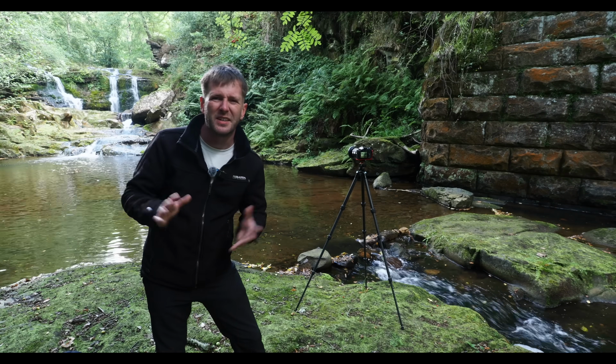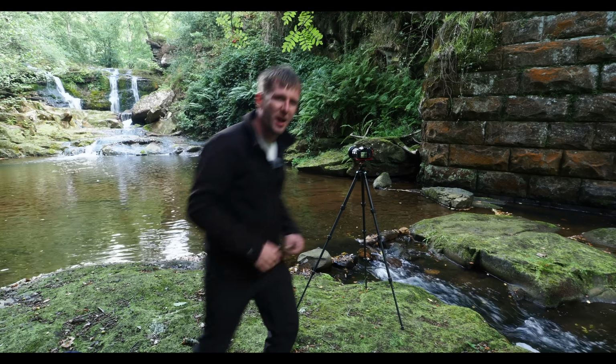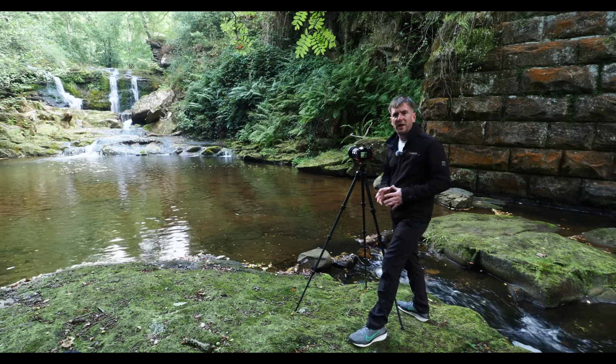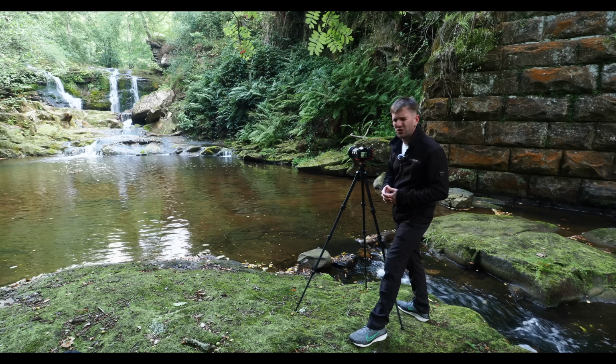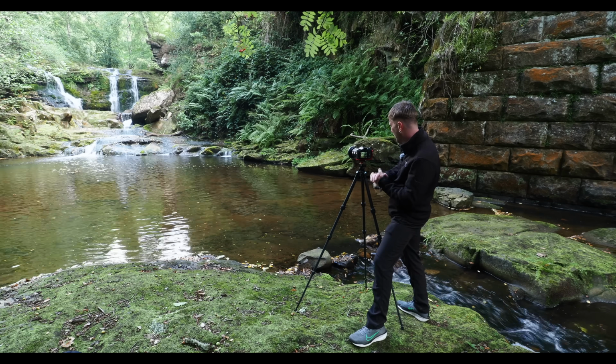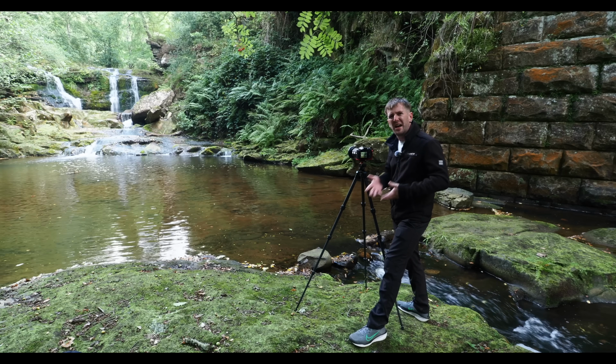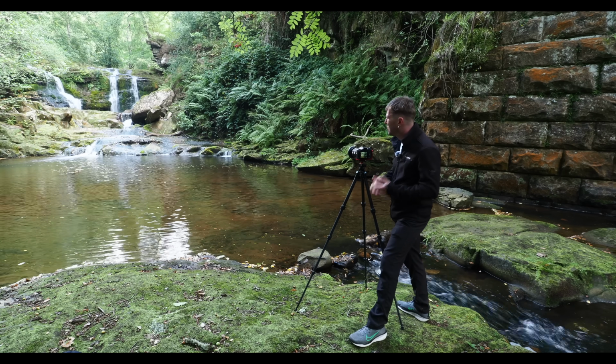Alright, so let's start taking the first photograph here. Let's go over to the camera, I'll talk to you about the settings, and we'll take the first one. This one, I want to somewhat freeze the motion of the water. So we've got a 20th of a second, f4 and ISO 400.